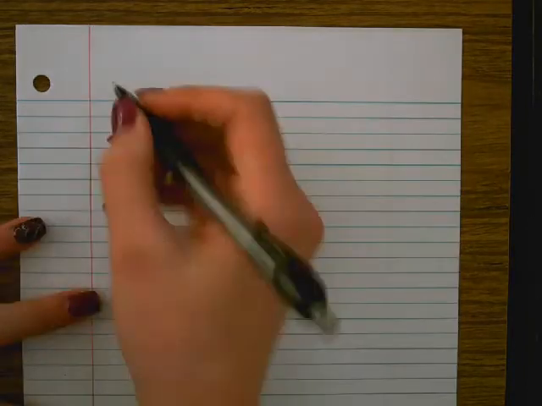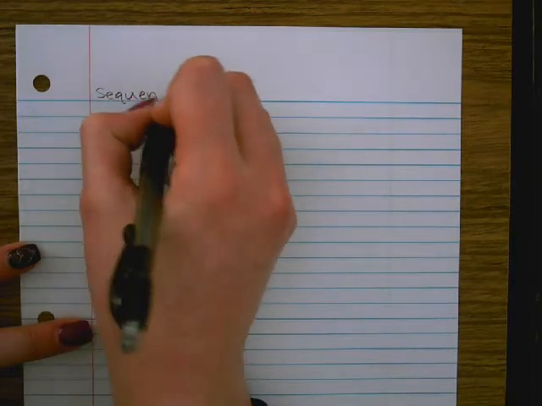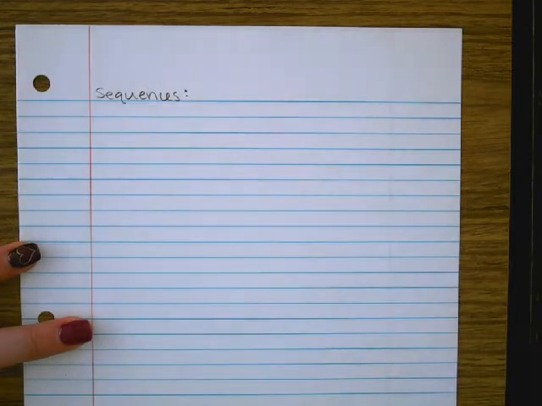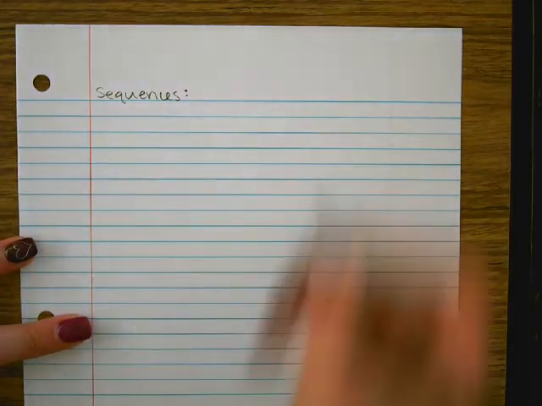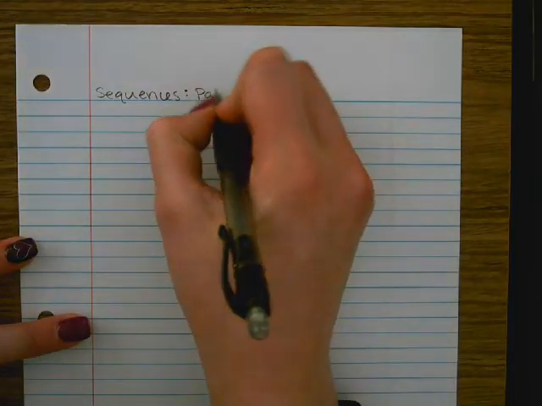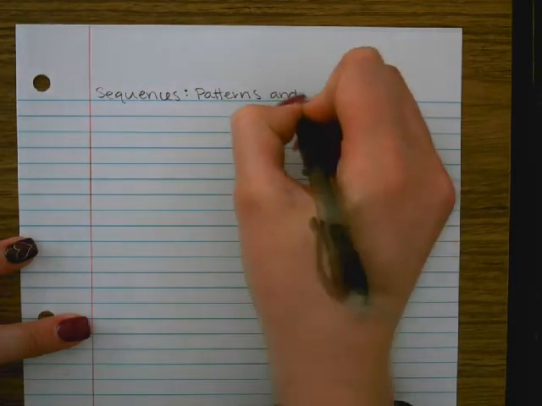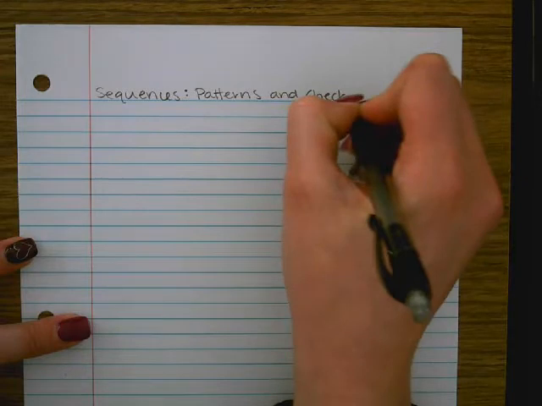Alright, this video is going to be on sequences, and you guys have learned a lot about sequences before, hopefully. We're not going to do too much review on this. We're just going to move forward. We're going to look a little bit at patterns, and then we're also going to look at how to check the convergence.